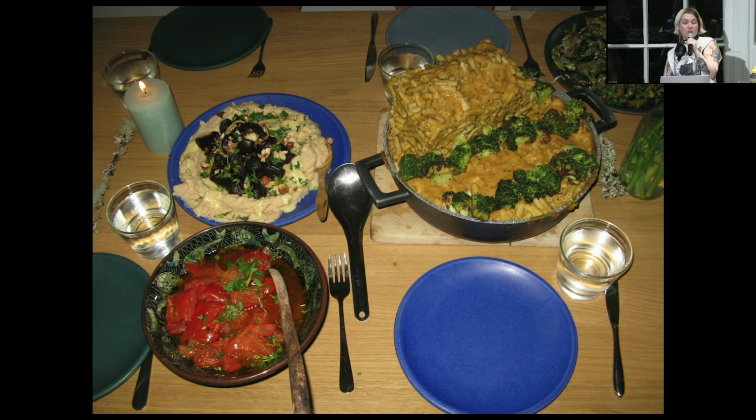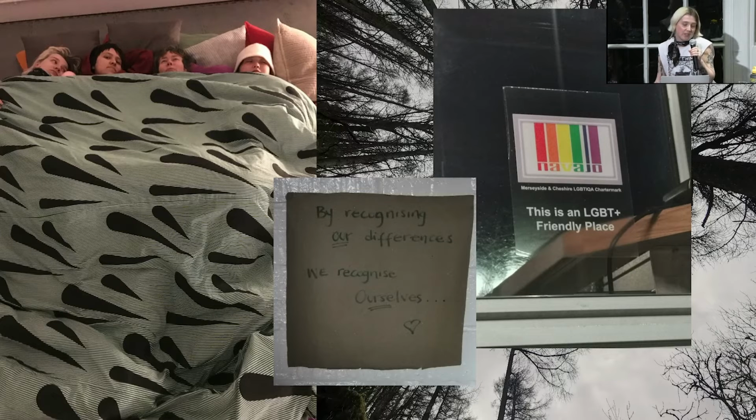But so we toured through all of these different projects, and we spoke to all these different people, and we asked them about the way that they collaborate and the way that they work, and learn how to love each other. And this is an LGBT plus friendly toll booth in Liverpool that we just thought was really funny.